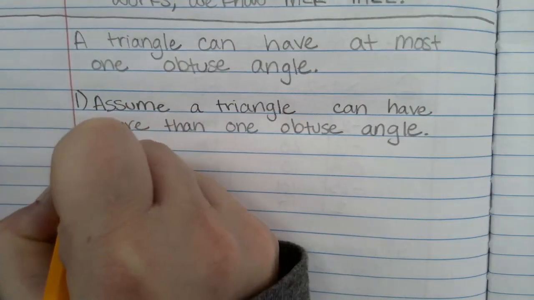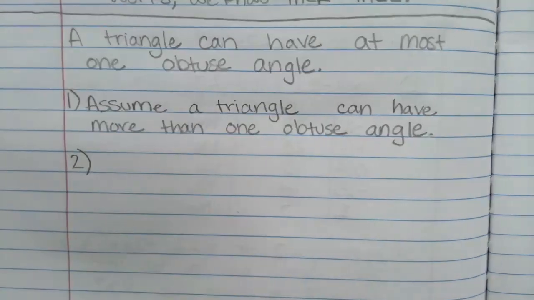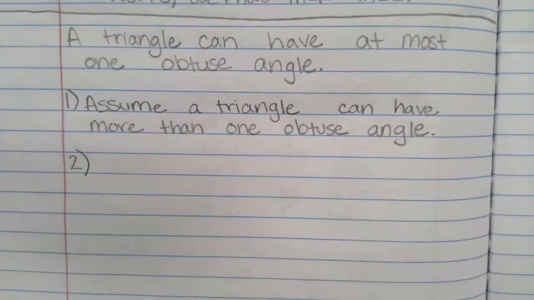So that's our assumption, and we're going to show, okay, now we're living in a world where this works. A triangle can have more than one obtuse angle.